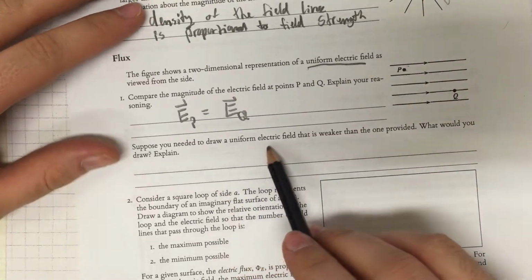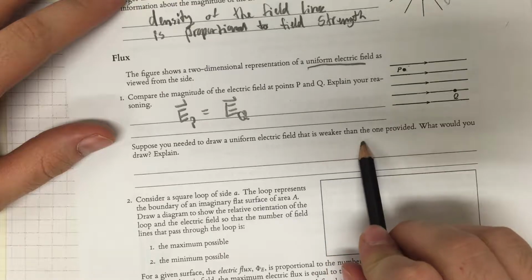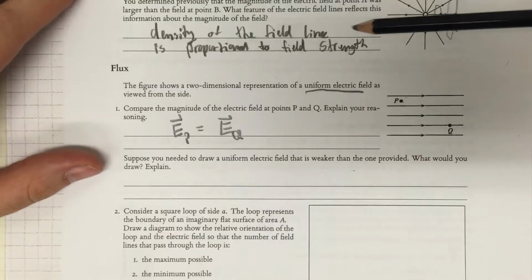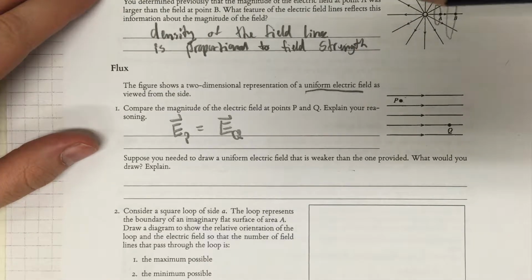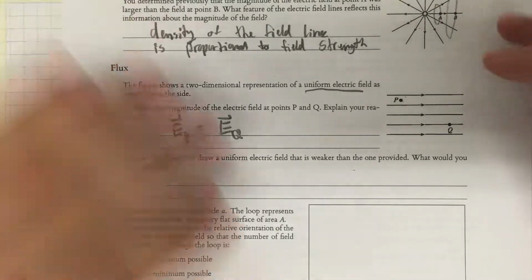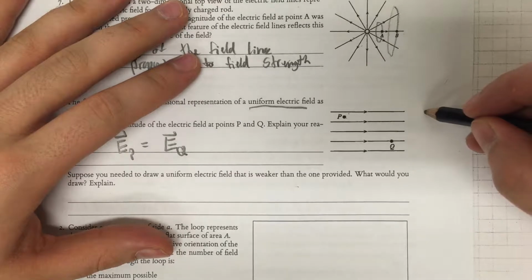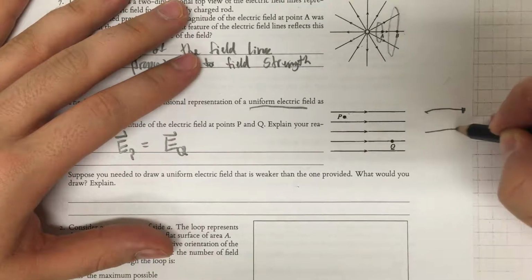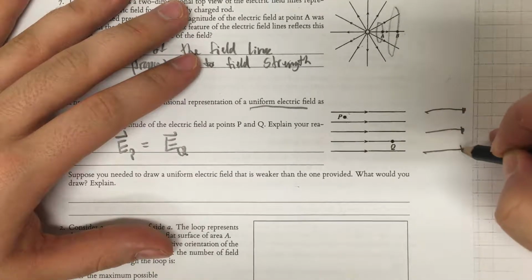Now, if I wanted to draw another uniform electric field that is weaker, I go back to my answer for 7, and I would change the density of the field lines. Here I would say by removing lines, so perhaps I could do something like this. I could have electric field lines like so.